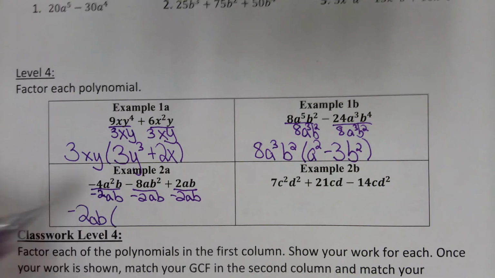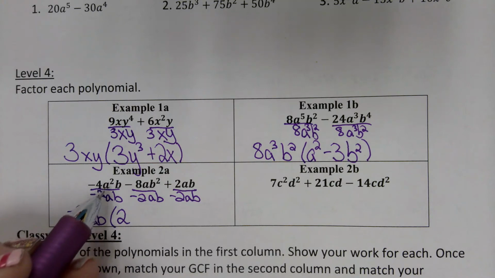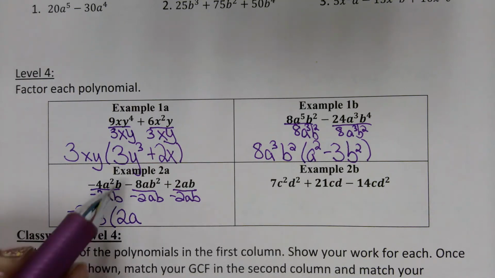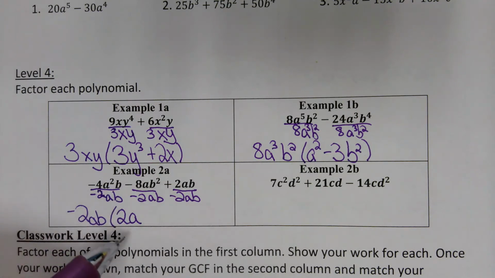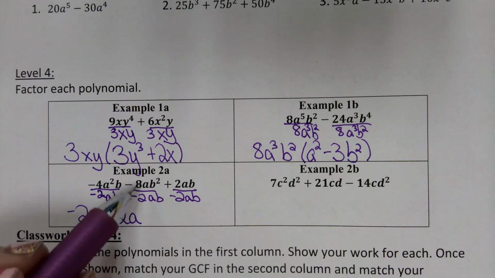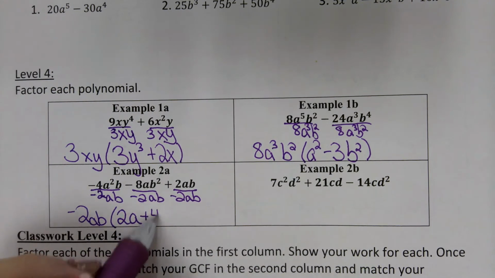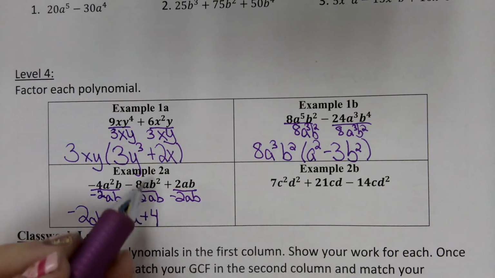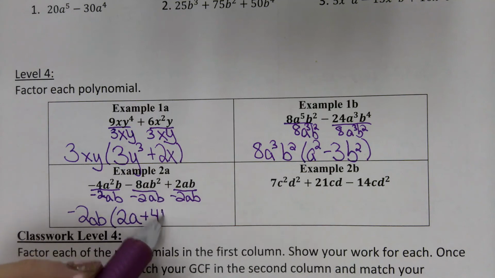Negative 4 divided by negative 2 is positive 2. I had 2 a's and I took 1 out, so I have an a left. And I still had a b and I took a b out, so I have no more b's. Negative 8 divided by negative 2 gives me positive 4. I had an a, I took it out, no more a's. I had 2 b's, I took 1 out, so 1 b is remaining.